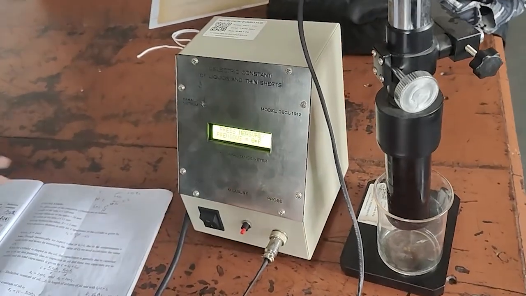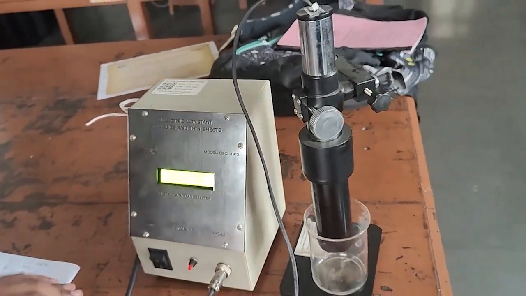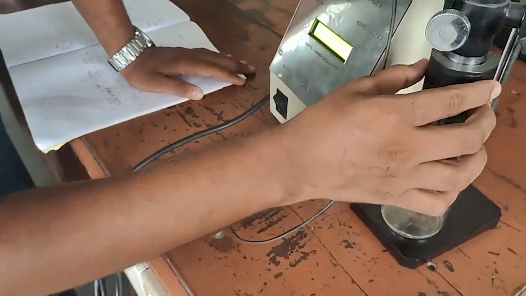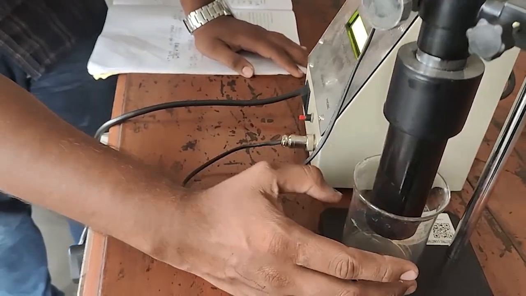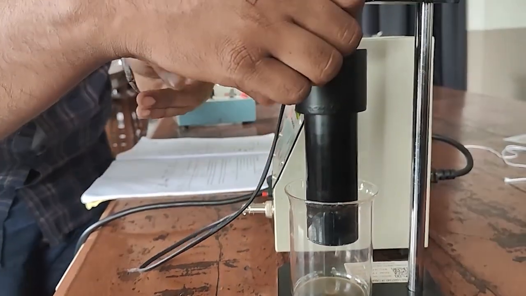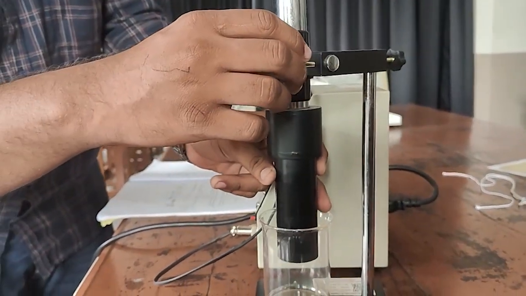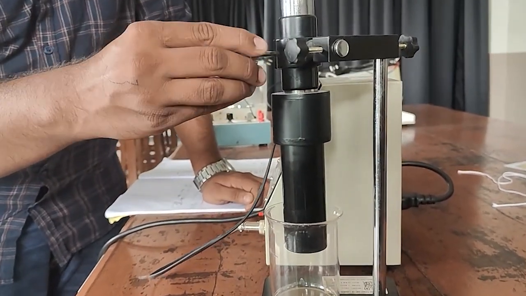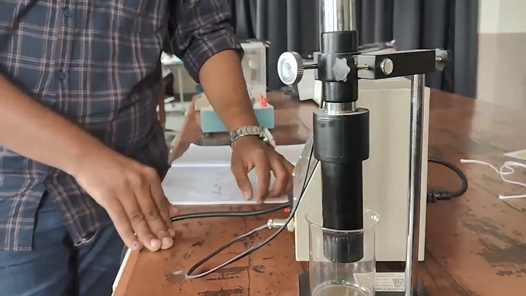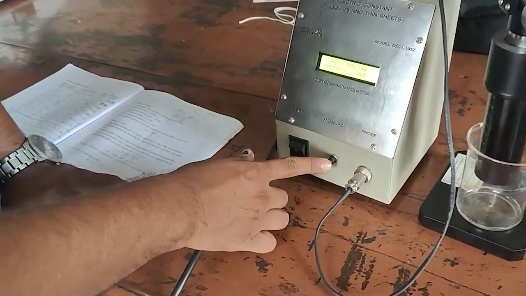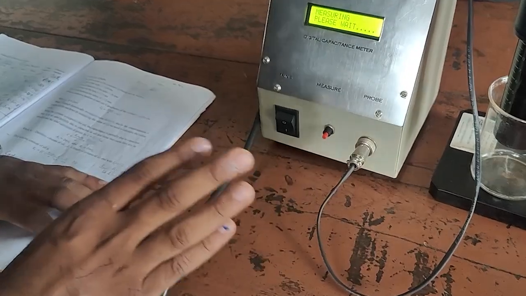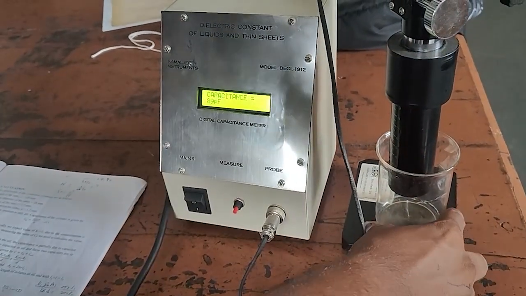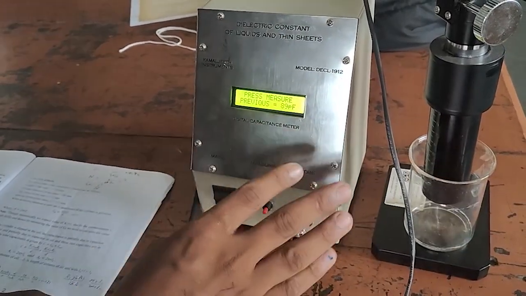Now, in order to start the experiment, what we'll do is connect this capacitance meter to the circuit, and make sure that this capacitor is very straight to the beaker. You can make it straight by loosening this and rotating it. And this screw over here makes it go up and down. Now, in order to take the reading, we just click this measure button, and it will measure it for us automatically. In this case, it's 89 picofarad. So our capacitance for air is 89 picofarad.